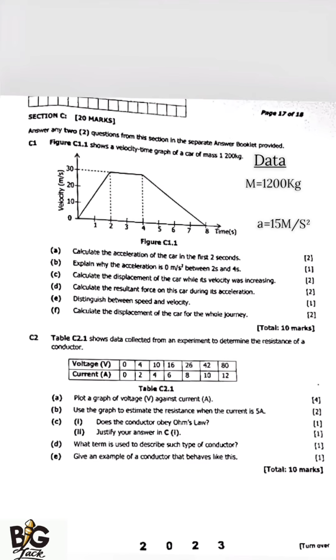When finding the area of the triangle, area is equal to 1 over 2 multiplied by breadth multiplied by height. The breadth is this 2 here, and the height is 30.